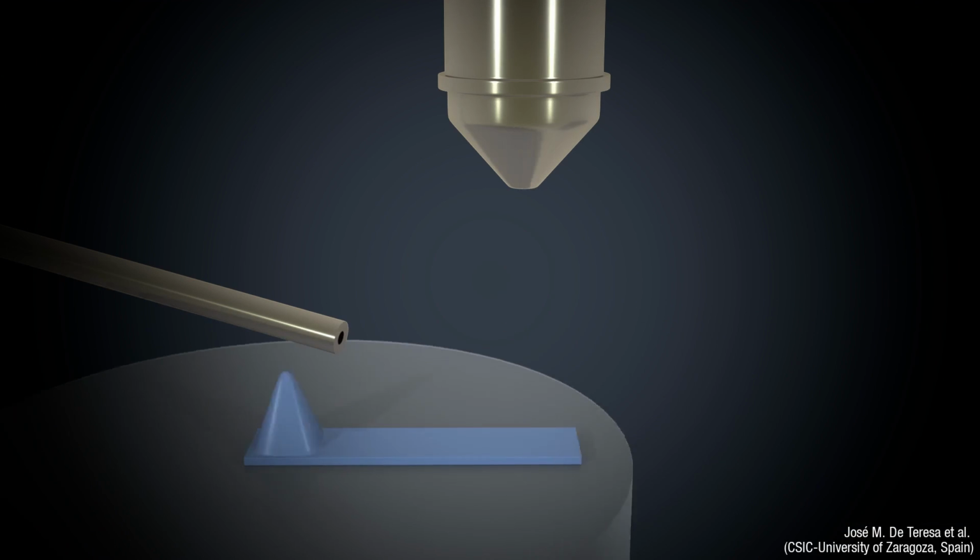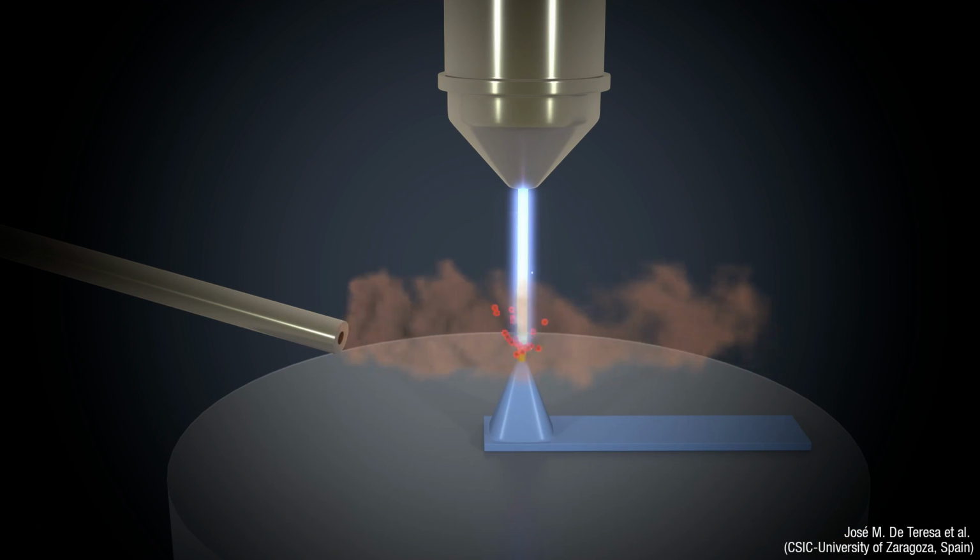Also, it's interesting that you can do this nanolithography on any substrate, not only on flat substrates as with other lithography techniques. And you can modify, for example, the tip of an atomic force microscope.